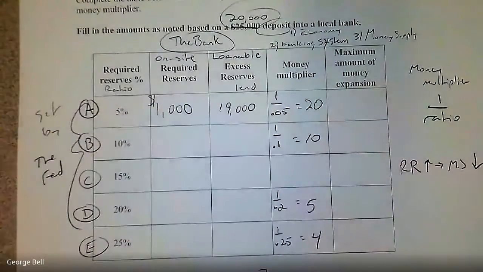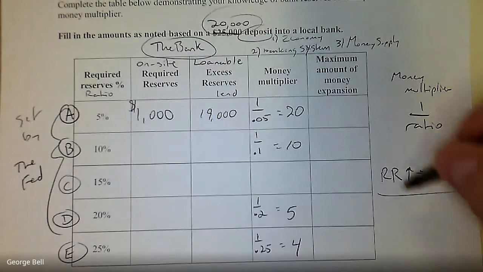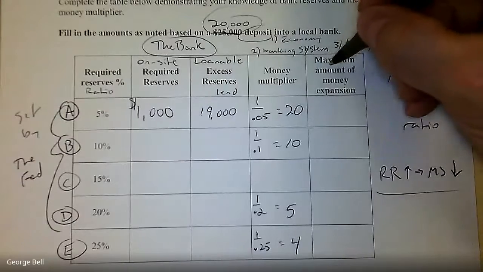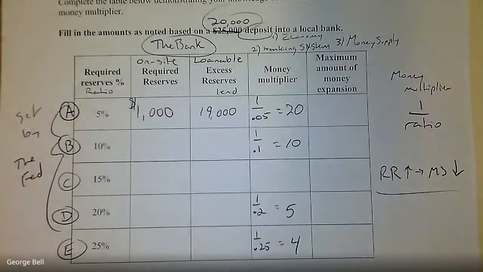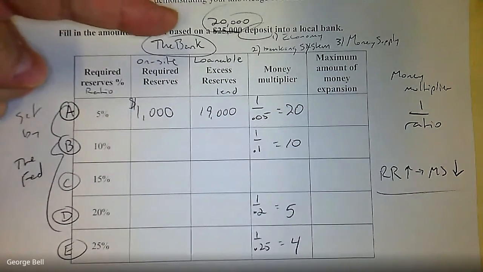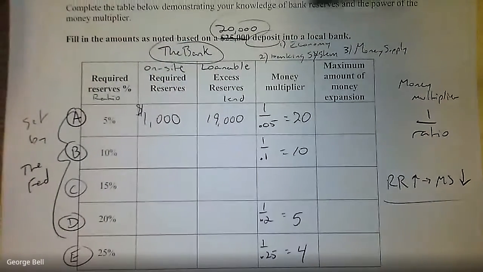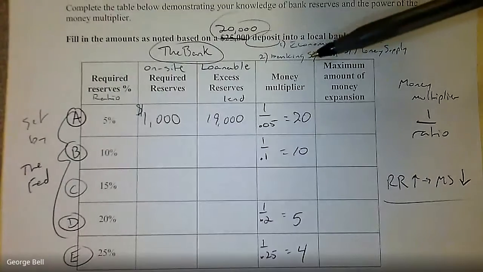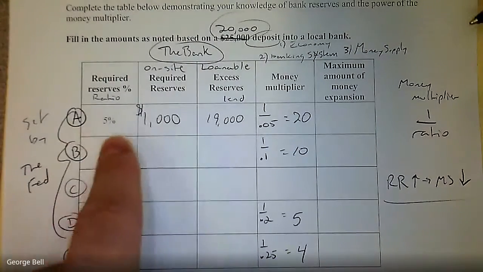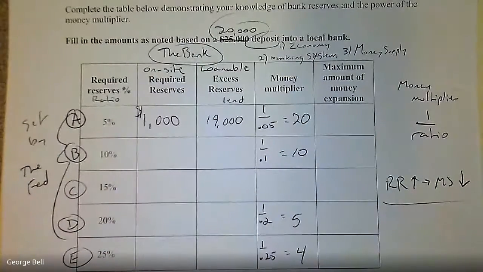This relationship defines that. Now, we've used this for monetary policy a bunch of times. It defines it because look over here where it says maximum amount of money expansion. This is what I was talking about when I said lent, spent, saved. If I take $20,000 out of the bank to pay for my kid's college, then I give that $20,000 to my kid's college. They're going to put it in their bank. And then their bank is going to be allowed to go through this process of on-site or excess reserves. And then they're going to lend the money accordingly.